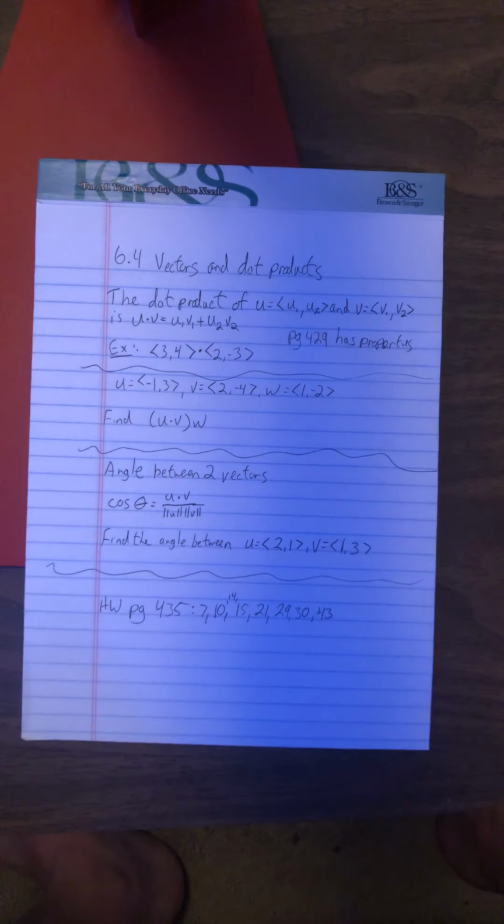Let's find u dot v times w. And I'm also going to have you tell me whether it's a scalar or a vector when we're all said and done.